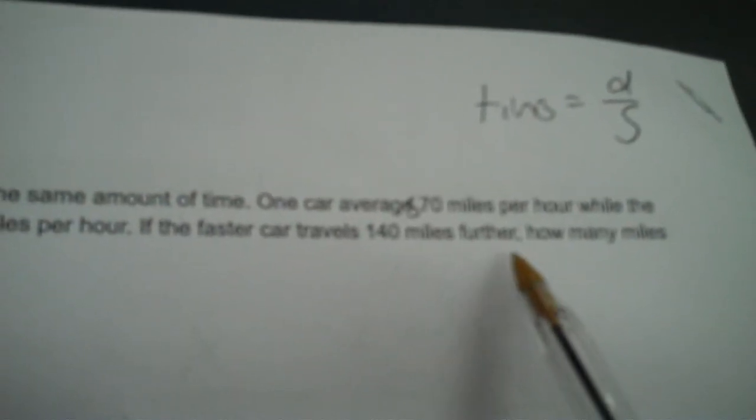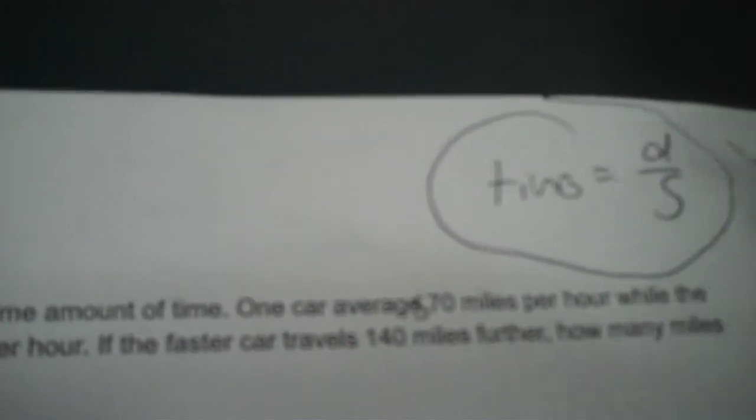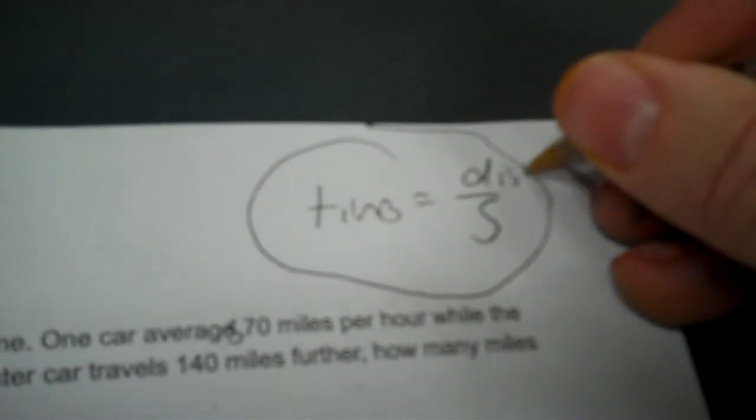2 cars travel for the same amount of time. One car averages 75 miles per hour, while the other car averages 60 miles per hour. The faster car travels 140 miles further. How many miles did each car travel? Now, I have given you this formula right here: time equals distance divided by speed, okay? And fill that out, put distance and speed. Otherwise, they don't really mean anything. You're going to make that table that you just worked on.